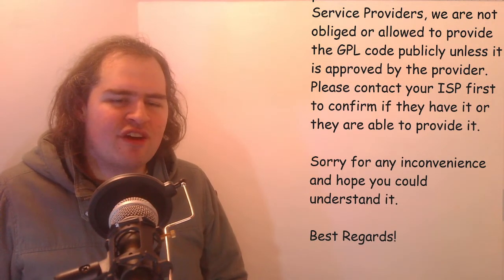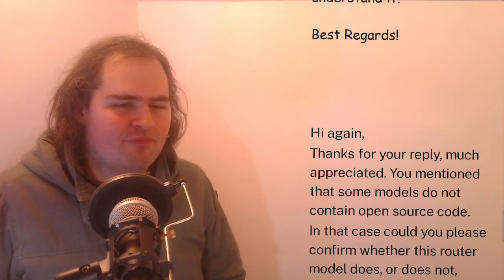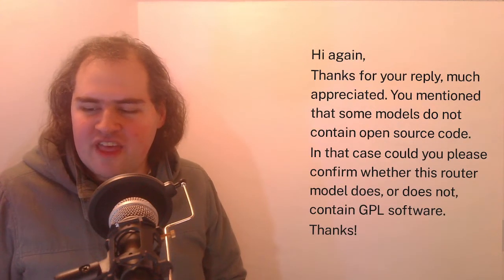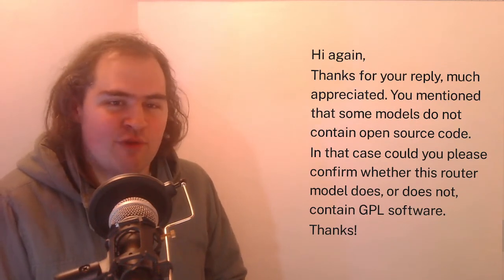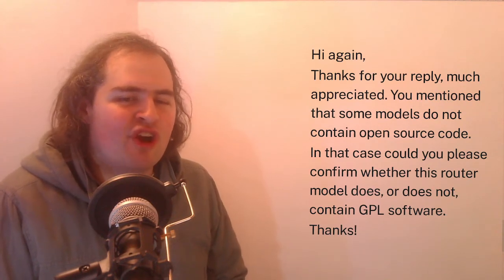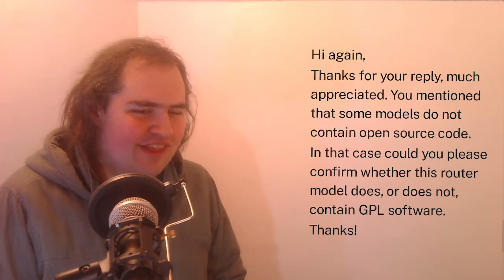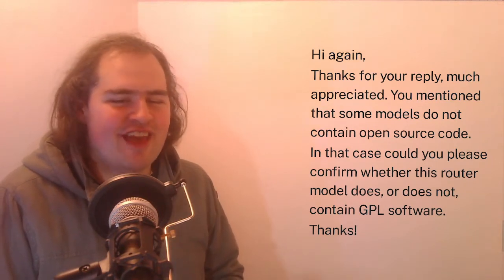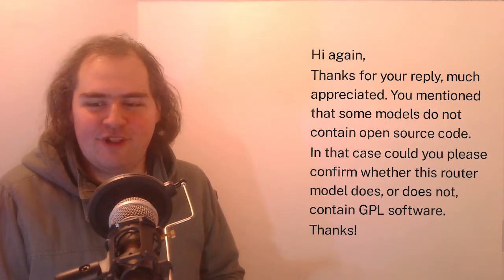So I wanted to sort of probe a bit deeper in what they told me here. So I simply asked, thanks for your reply, much appreciated. Because, I mean, they hoped I could understand it and I could understand it. So I think that was a good effort on their part. You mentioned that some models don't contain open source code. In that case, could you please confirm whether this router model does or does not contain GPL software? Thanks. So simple enough question.